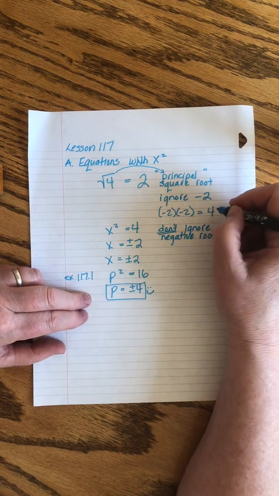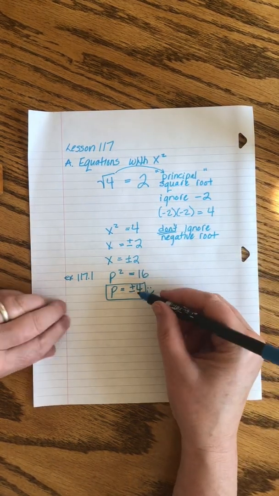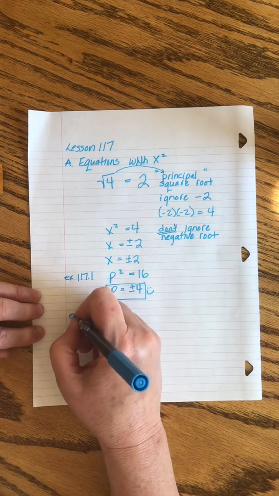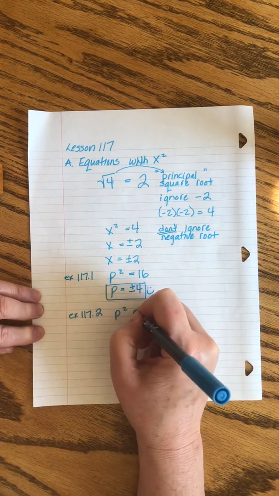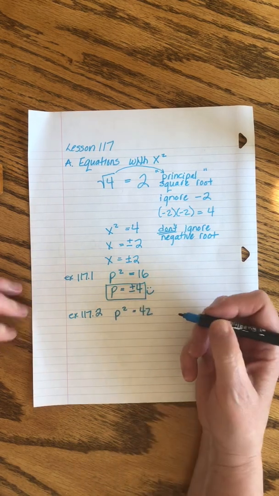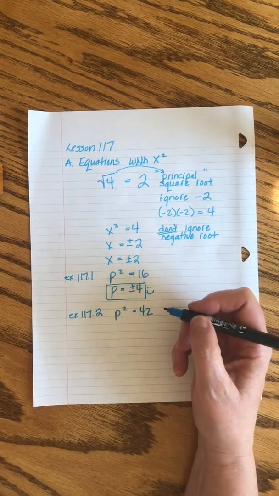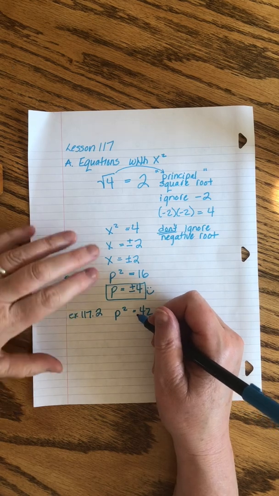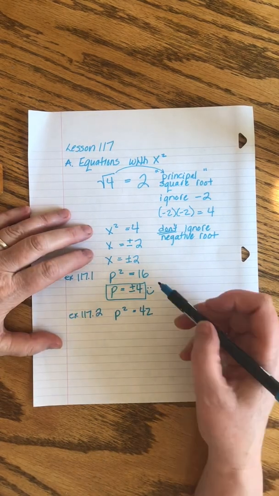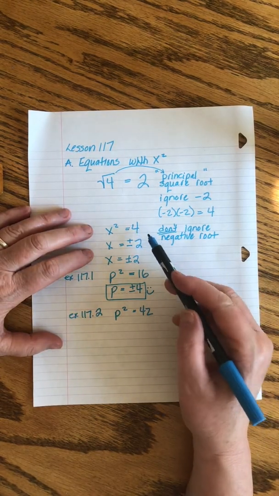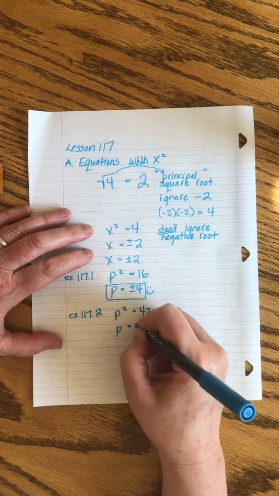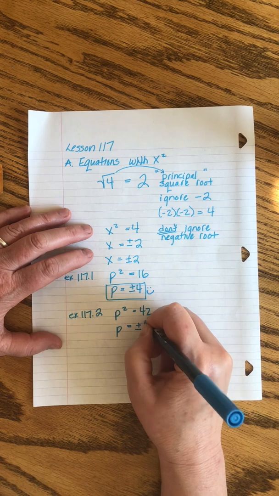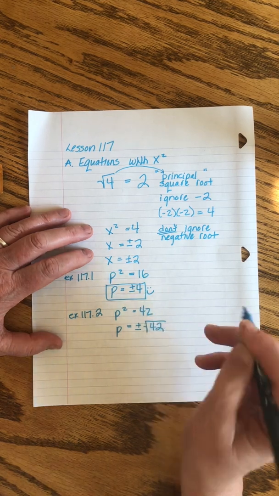So sometimes the numbers come out even, but sometimes they don't. So let's look at that. P squared equals 42. Okay, 42 is not a perfect square, so what are we going to do? We don't know what that number is. It's not like 16 or 4 that has a perfectly cute little root. This is how we write the answer. P equals plus or minus square root of 42.